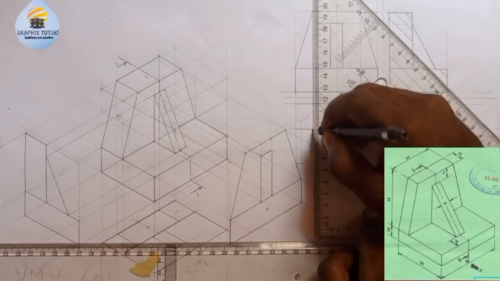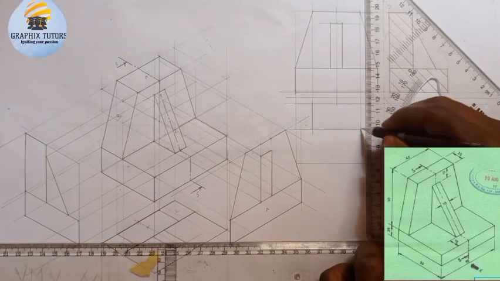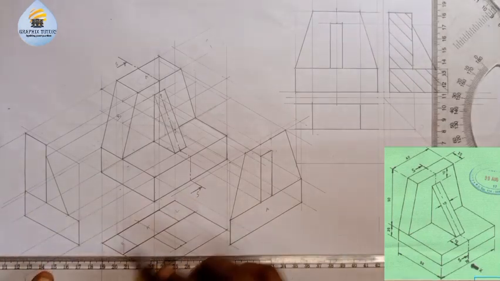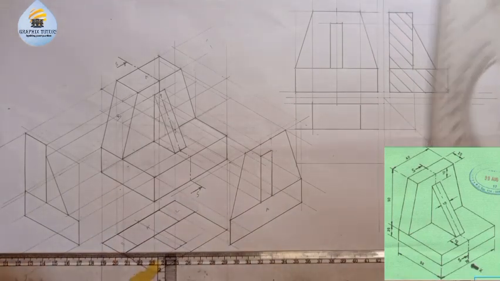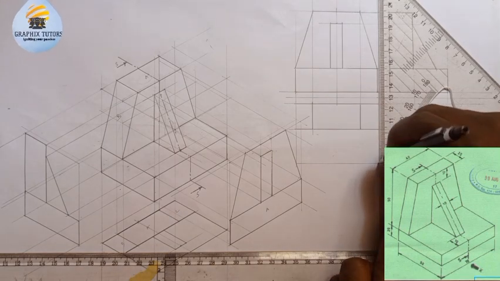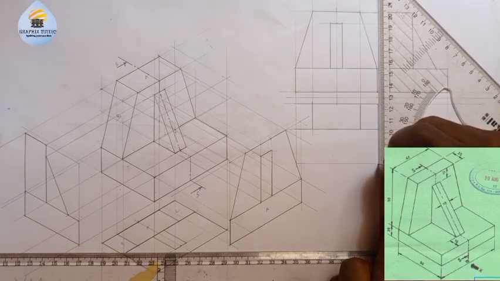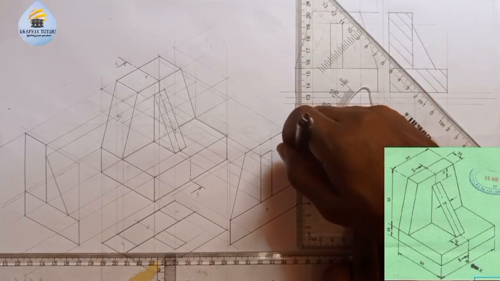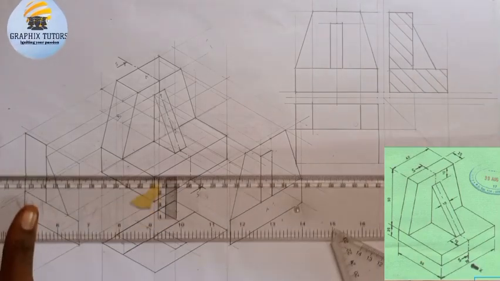So we know that from here to here is thickened, and from here to here is also thickened. And this is what we have here. And the four corners are also thickened too. From here, straight down here, and from here, straight down here. Then I'll close it up.